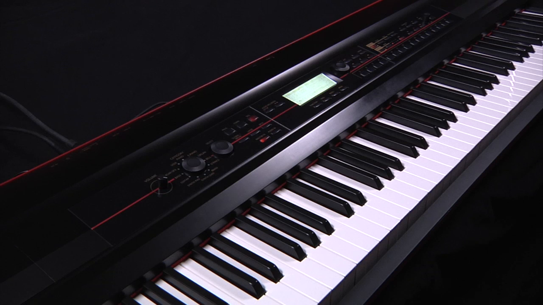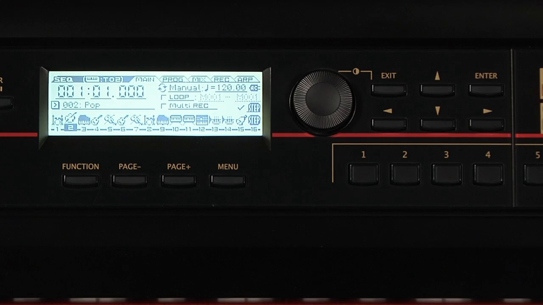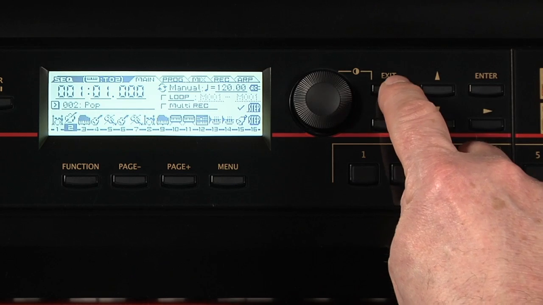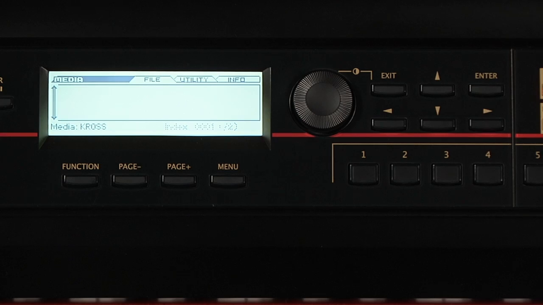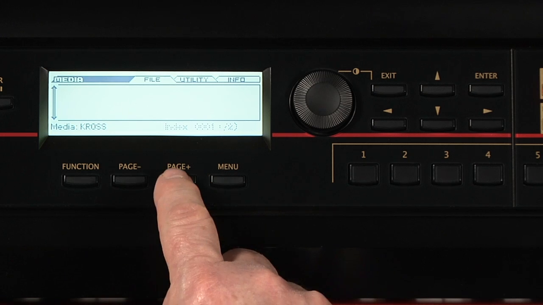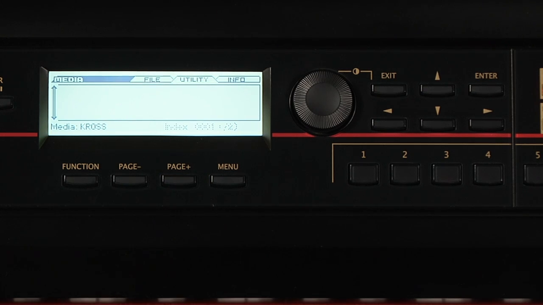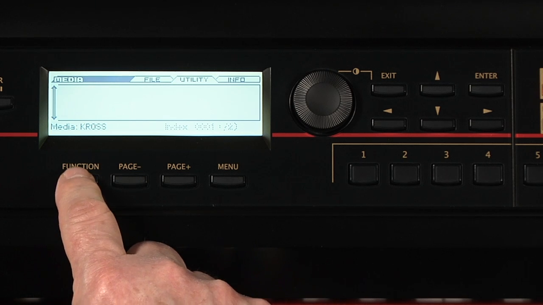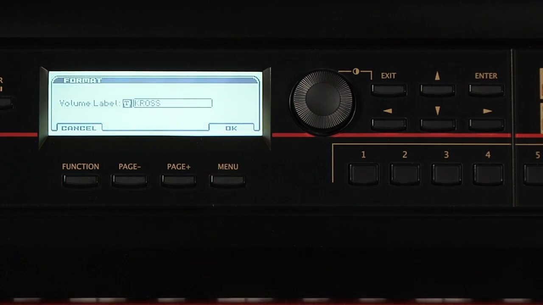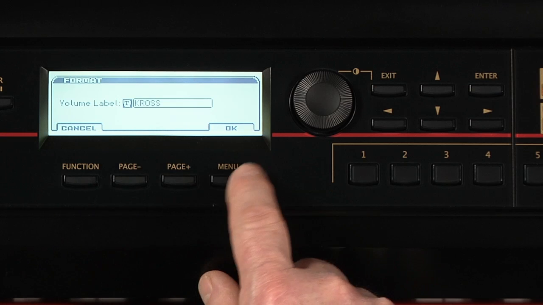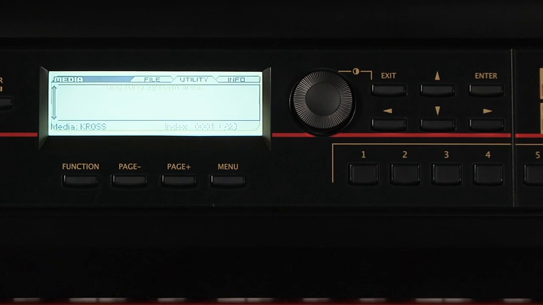You can jump to the Media section of Global Media mode by holding down Exit and pressing Global Media. Page up to the Utility tab. Press Function and select Format. OK. You can name the SD card here. Select OK, then OK again to confirm.